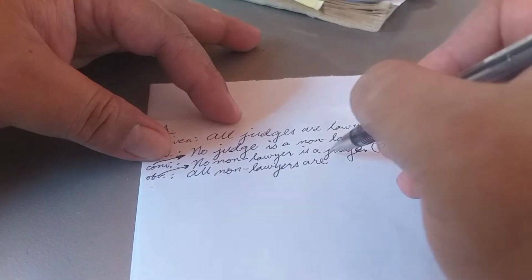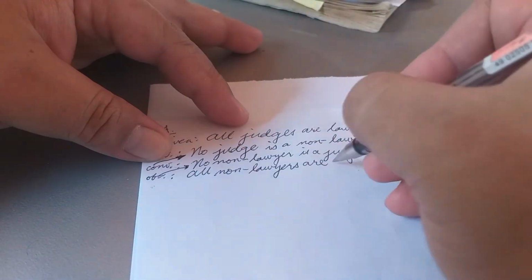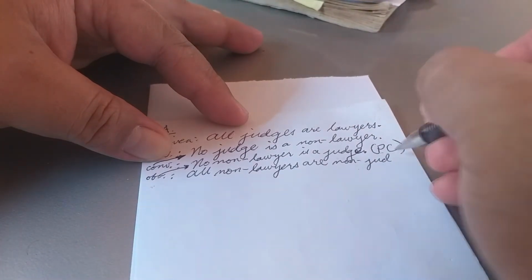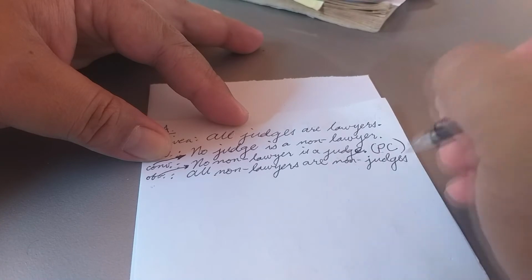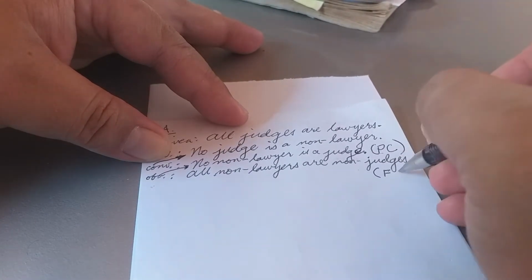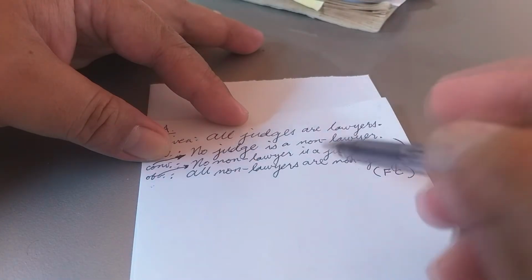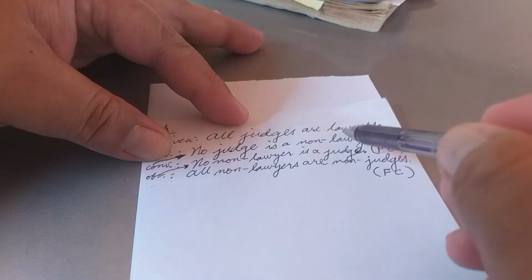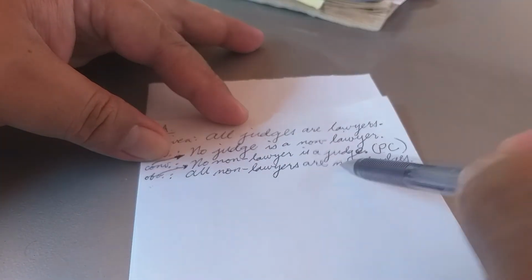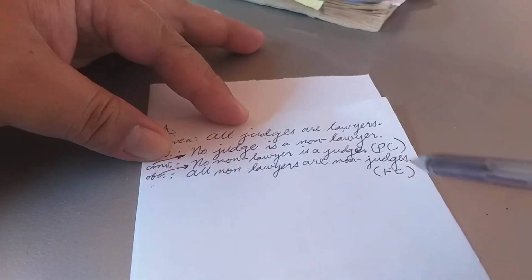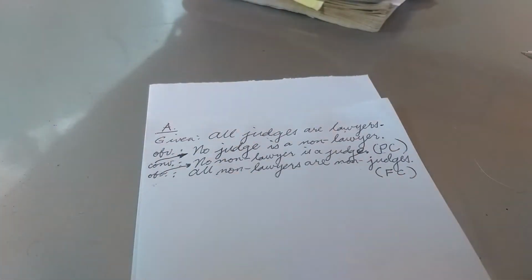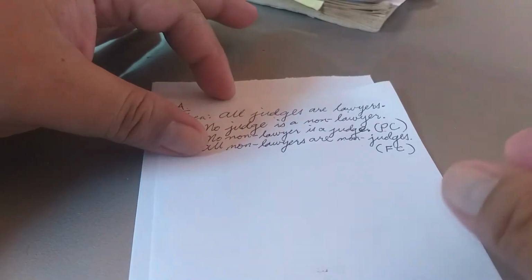Then from judge, contradict the predicate term: non-judges. This makes it a full contraposition. You can see here lawyers to non-lawyers, judges to non-judges. So it is full contraposition.